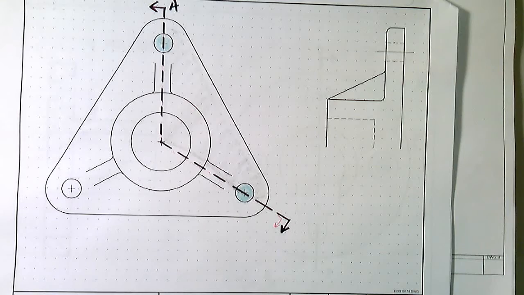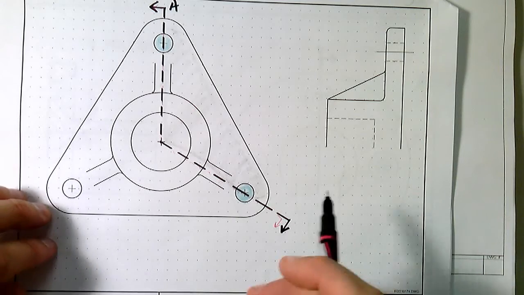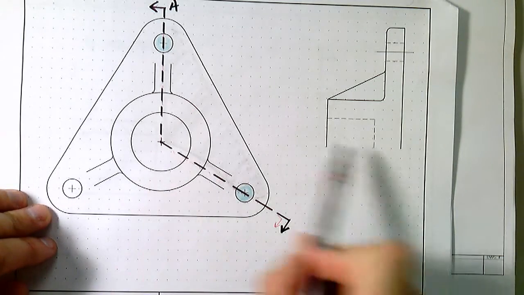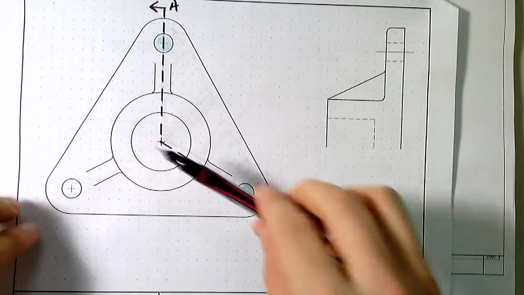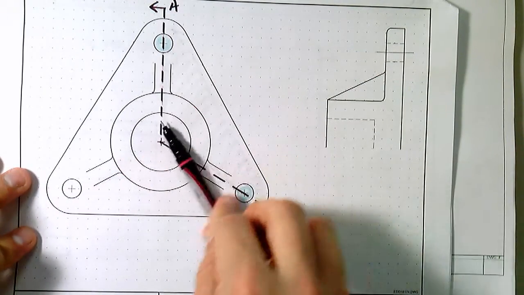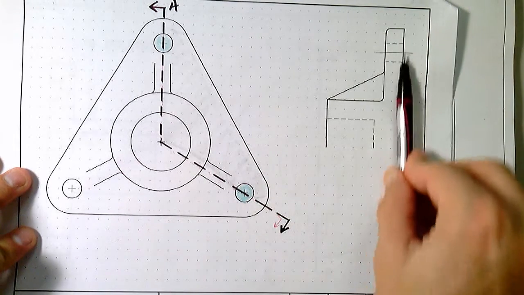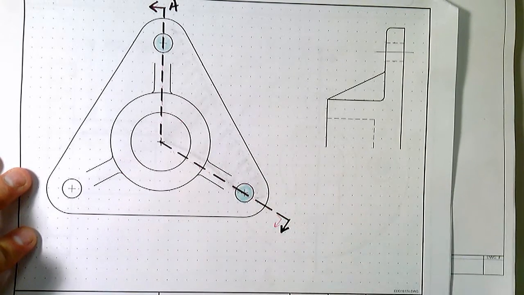Alright, so we've got our first basic step. We're going to project all of our horizontal lines here, and then I'm going to show you a trick on how to take this information at an angle, unfold it, and draw it straight across the bottom of the page here.